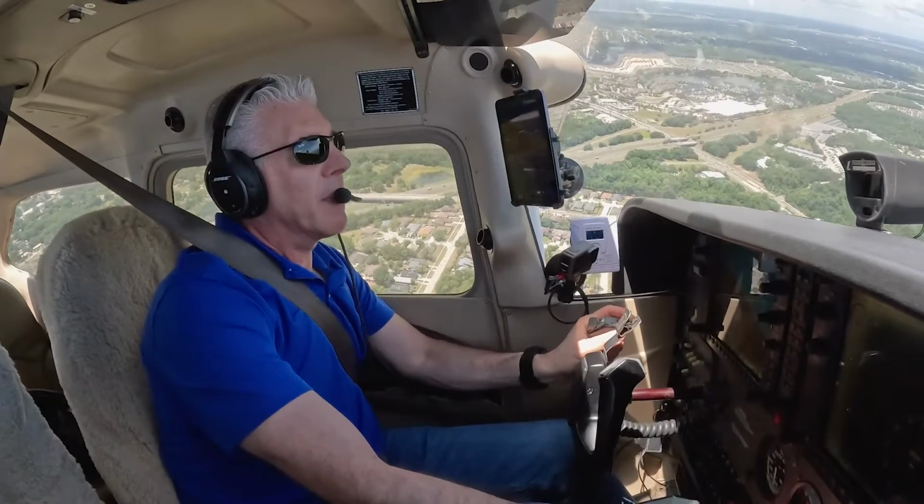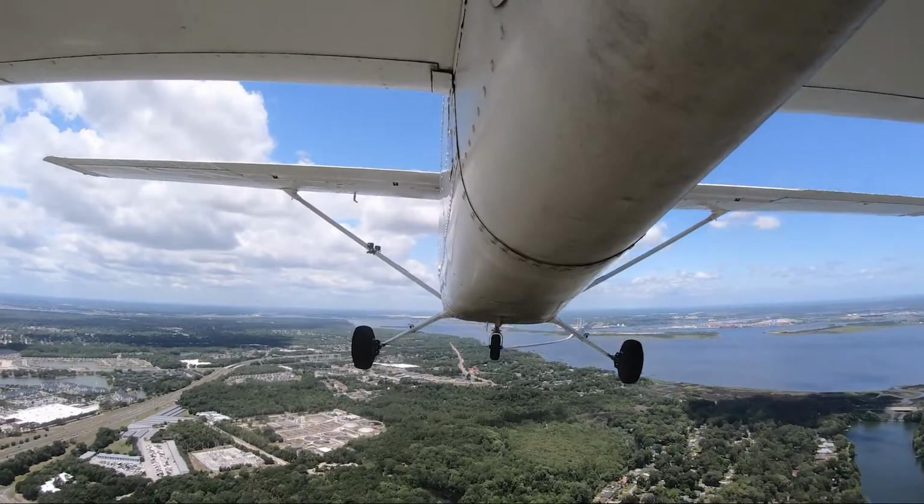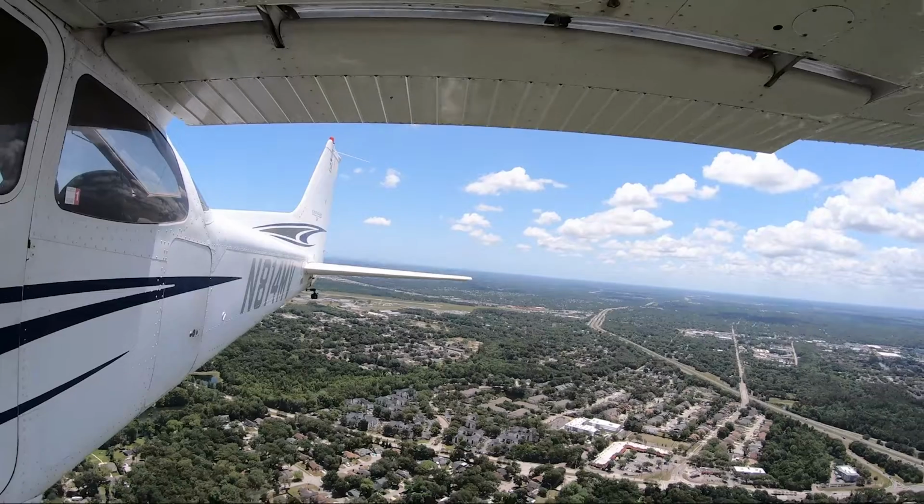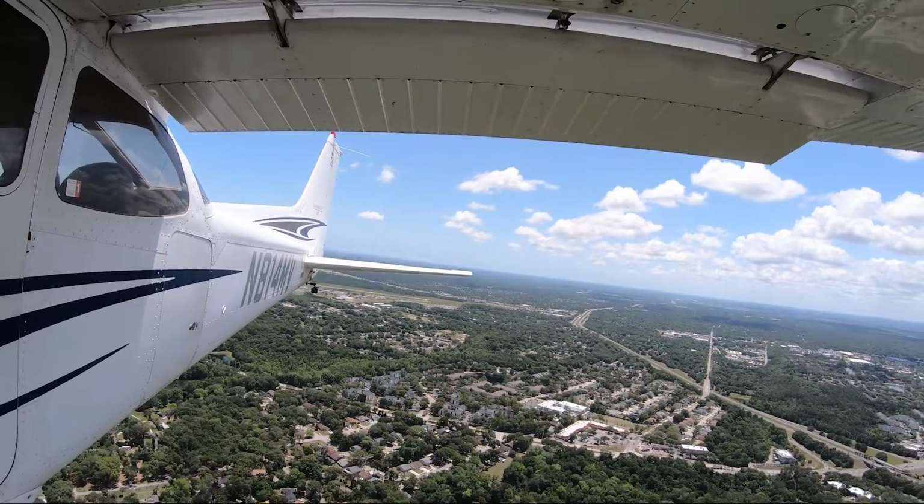I'm now reestablished on downwind and have reduced the throttle to 1500 RPM, put in 10 degrees of flaps, and maintaining 85 knots.